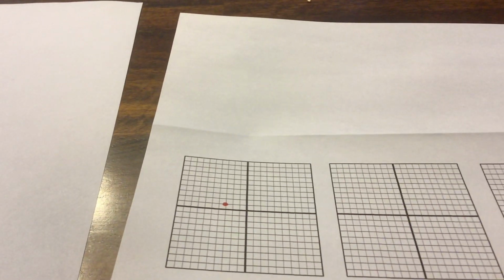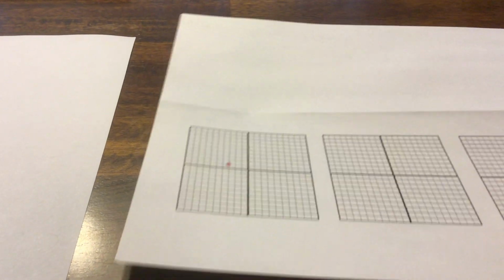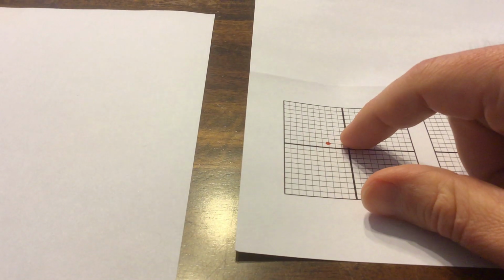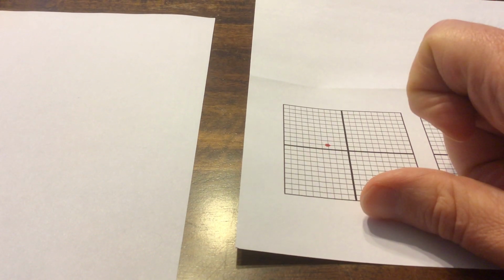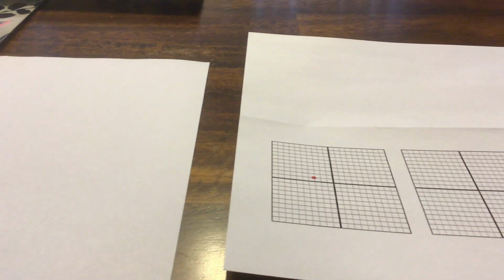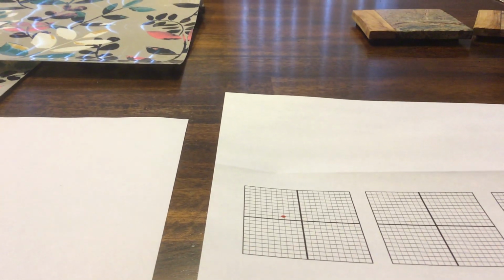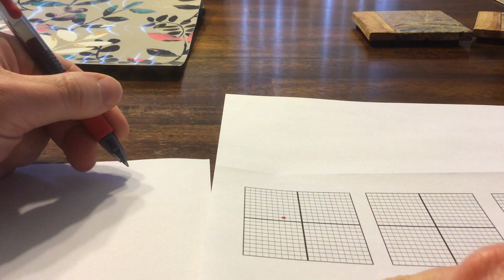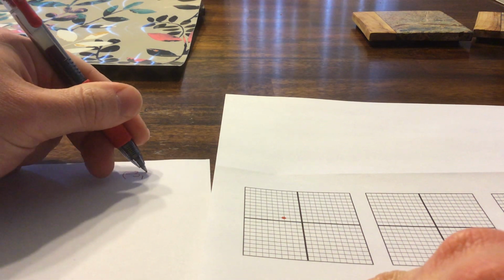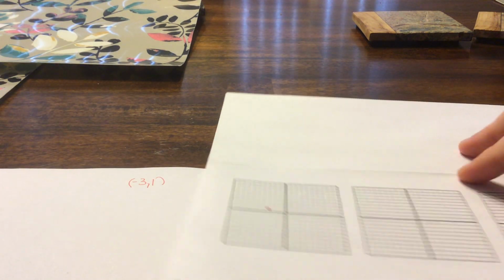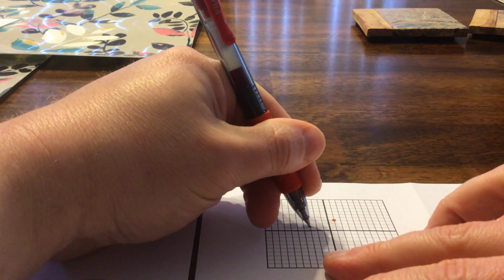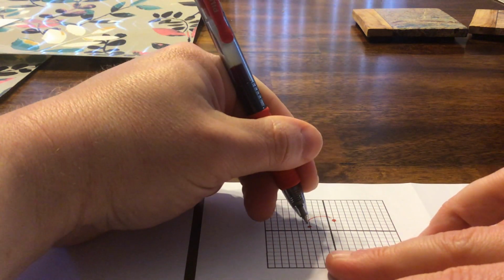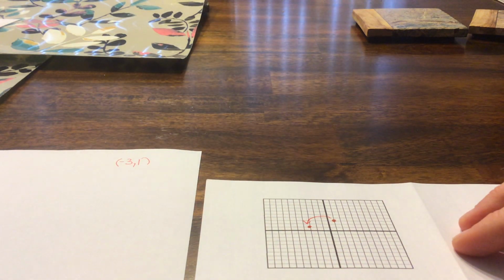okay? So I made my turn, okay? And I'm going to document where that point ended up. And it looks like it was 3 units to the left and 1 unit up. Okay? So I'm going to write that down, so that was a rotation to the point -3, 1, right there. Take my paper, spin it back into original position. Okay? And then I can go over here and plot the point -3, 1. And I just did that rotation.